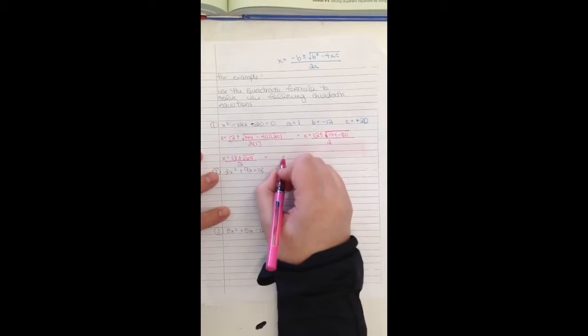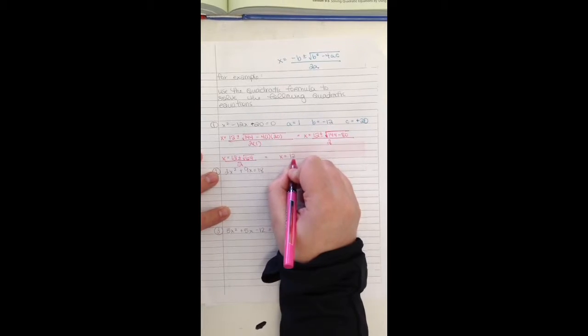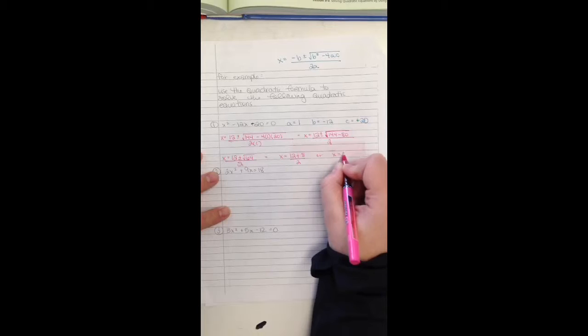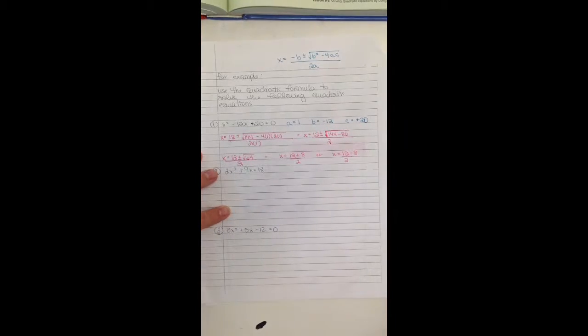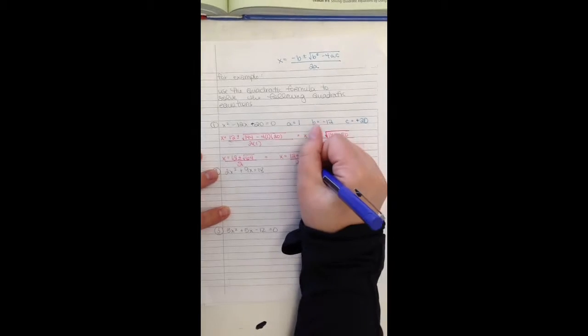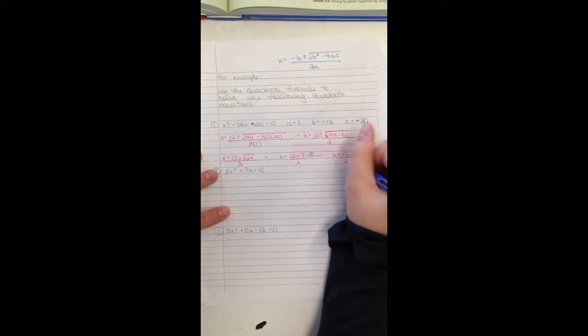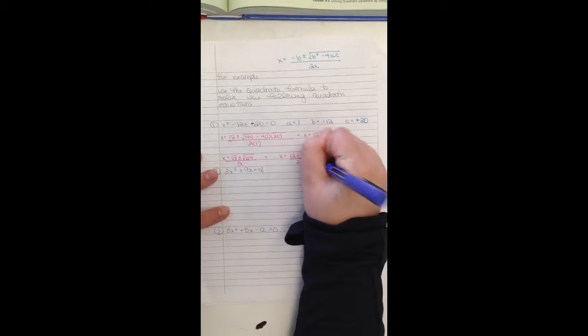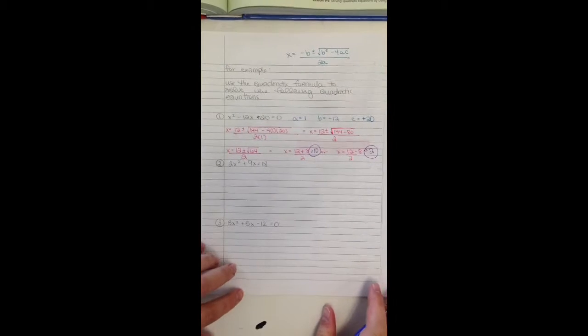So I get x equals 12 plus 8 over 2, or x equals 12 minus 8 over 2. 12 plus 8 over 2 gives me 20 divided by 2, which is 10. 12 minus 8 is 4 divided by 2 gives me 2. So my two possible solutions are 10 and 2.